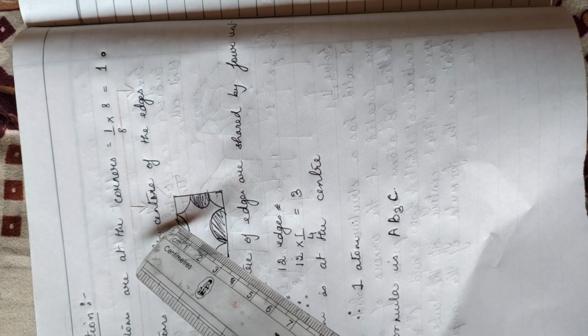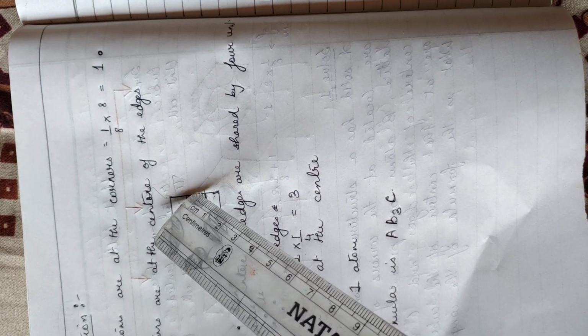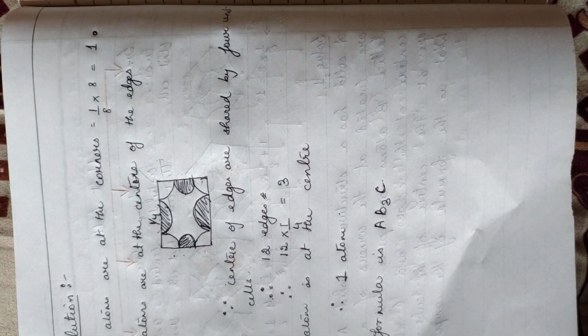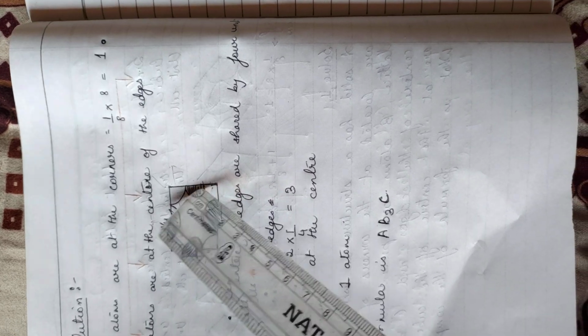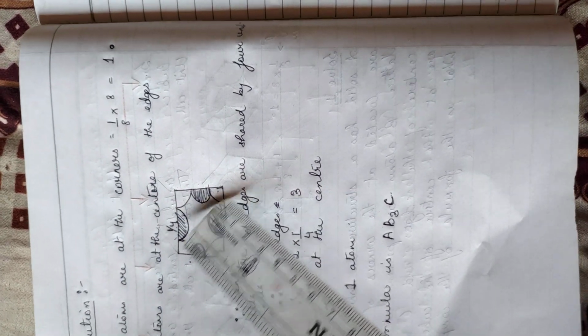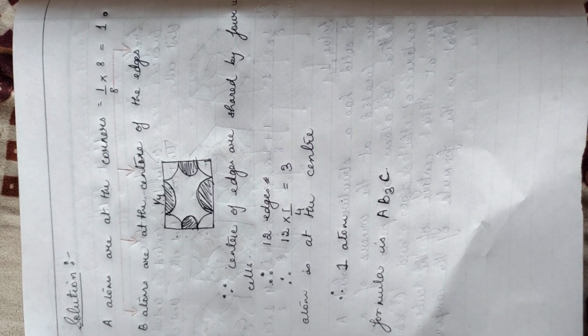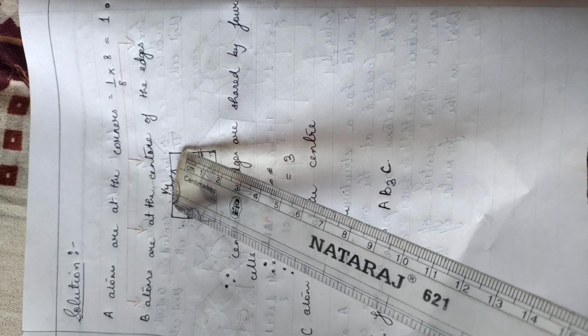Take this atom 1/4, this 1/4, this 1/4 and this 1/4. So how much atom will it make? 1. One atom is divided into 4 parts, so this will be equal to 1/4 of the total atom.